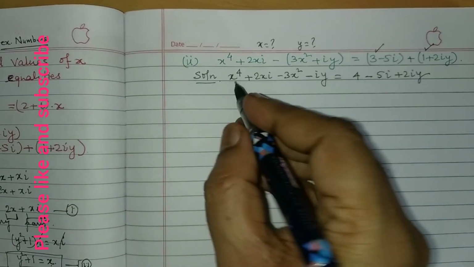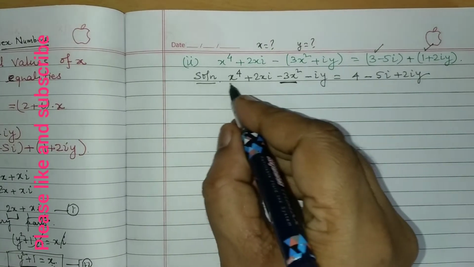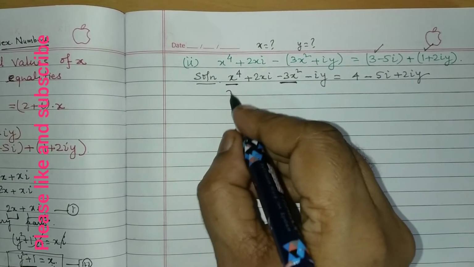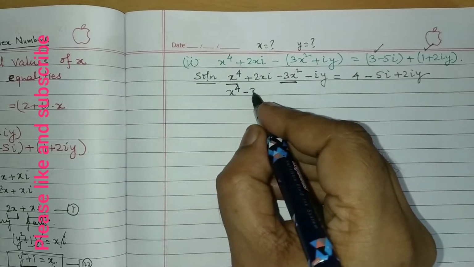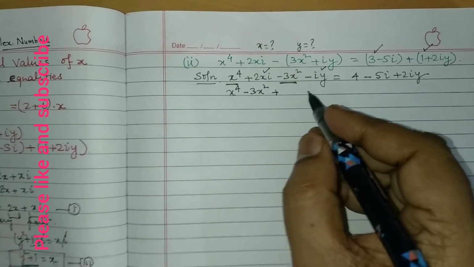So this will come. Now here x⁴ and −3x² are the real part, so x⁴ − 3x², and from these two terms I will take i common.